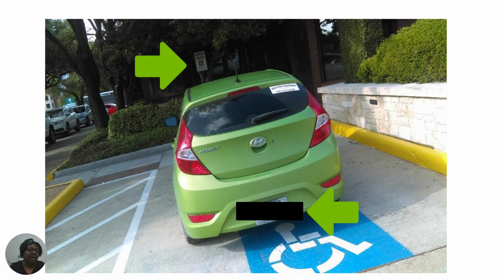Okay, let's look at some examples of good pictures that were provided by volunteers. As you can see in this picture, they got a clear picture of the license plate. Of course, you can't see it because we blacked it out, because license plates are personal information and we don't want to share that information in public. And you can see the sign posted in front of the vehicle.